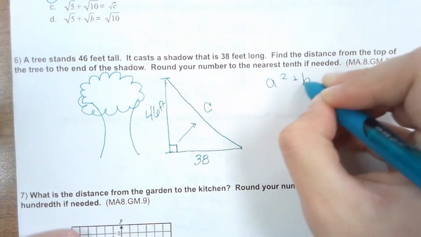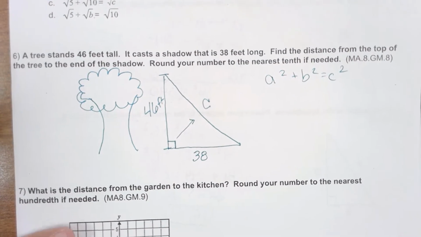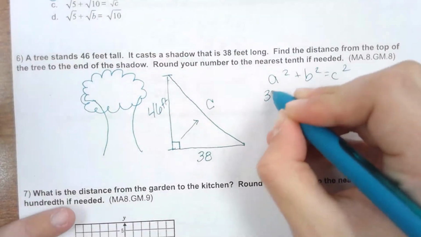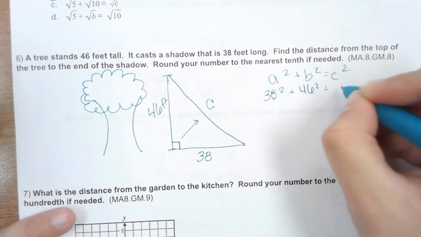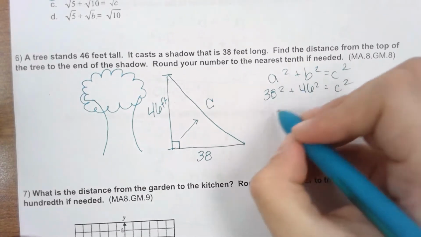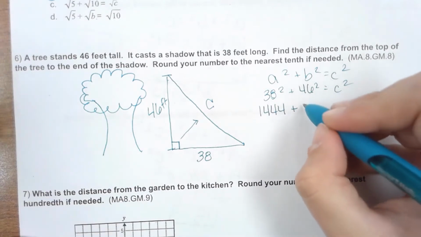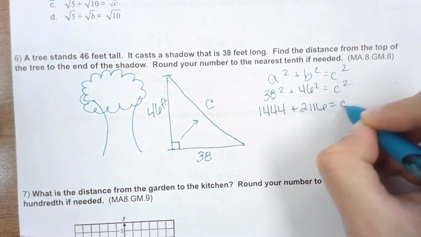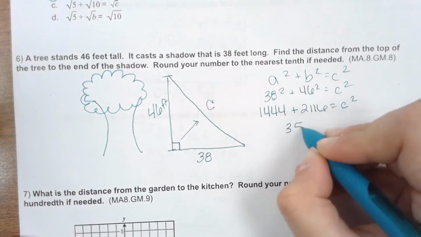So a squared plus b squared equals c squared. I'm going to plug in my numbers for a and b. So 38 squared and 46 squared, and keep c squared alone. And then now we're just going to solve it. So 38 squared is 1444. 46 squared is 2116. Add these two numbers together, we get 3,560.